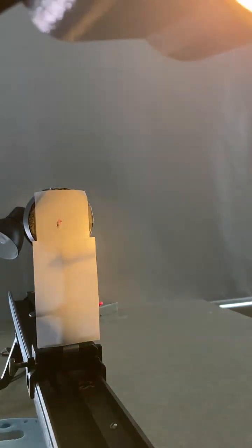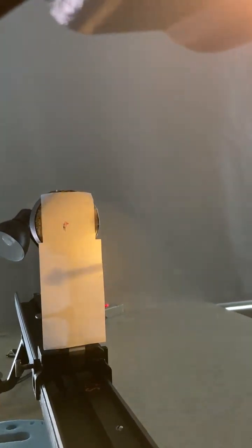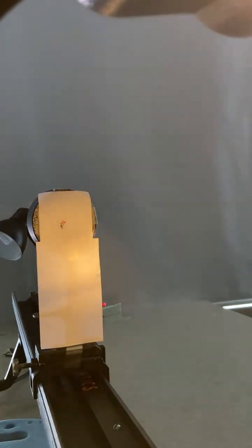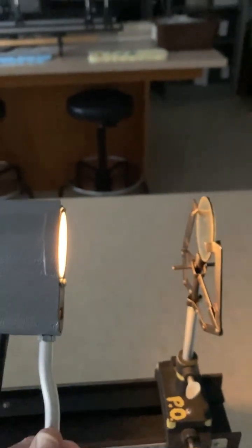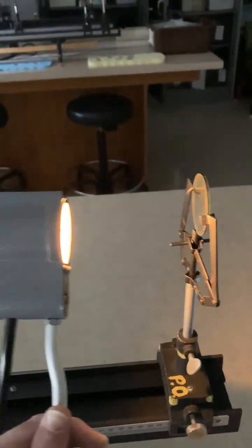And then one more time. There it is. There we go. And even a little closer. Let's see if we can get the image to fall way out there. Barely getting it. So let's have a look at where our object is relative to the mirror. There we are. Quite close. 8 or 9 centimeters, I would say.